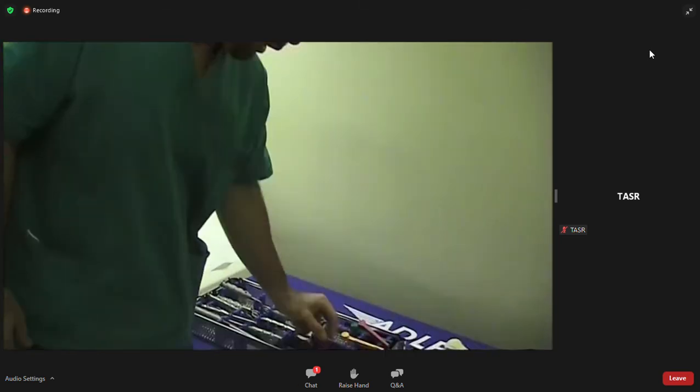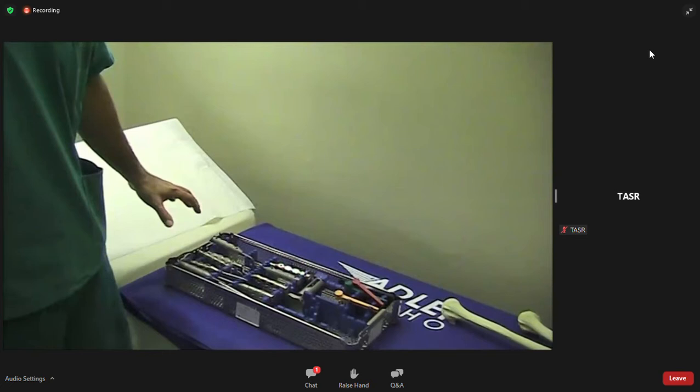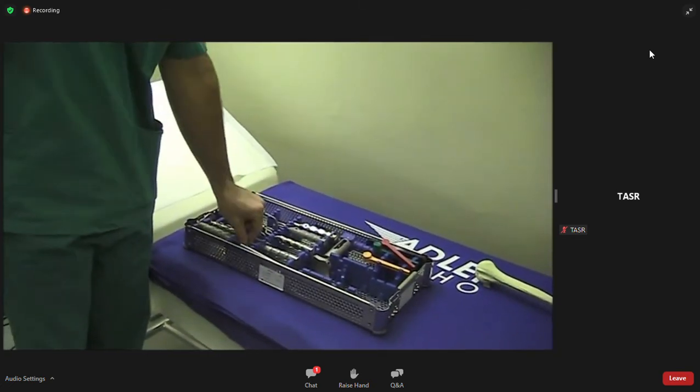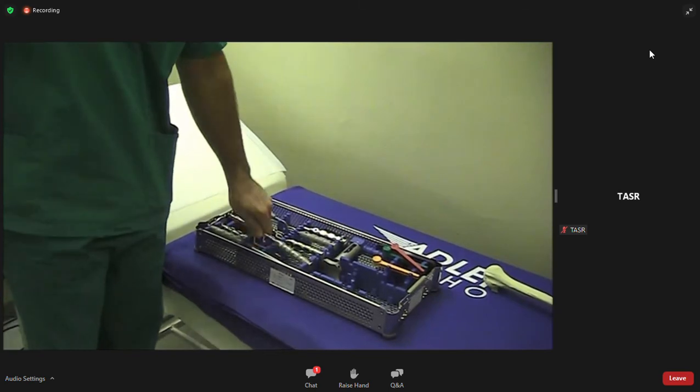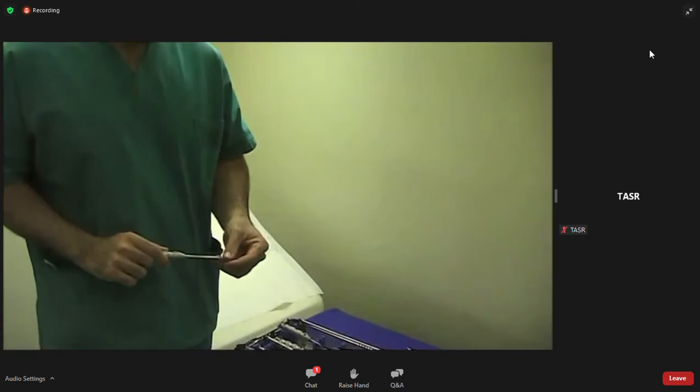So I invite you to use it as well. Apart from this, all the rest are instruments to implant the prosthesis and also to test if the mechanism of blockage of the head into the stem has been working with this little fork.